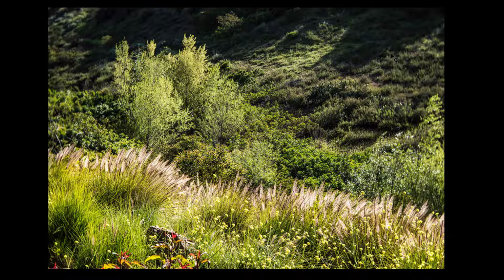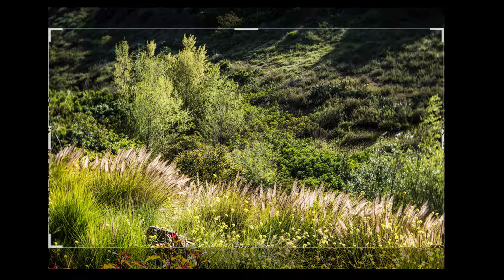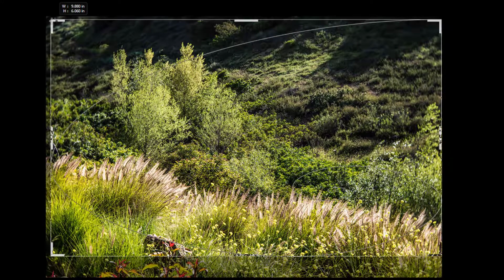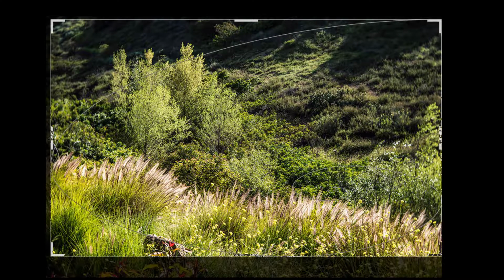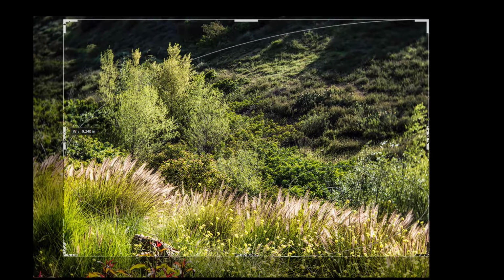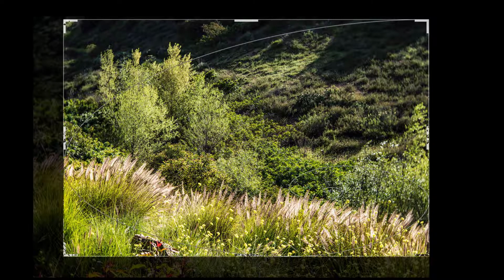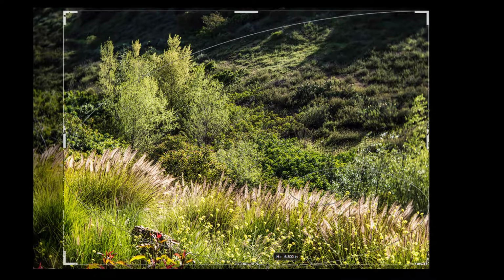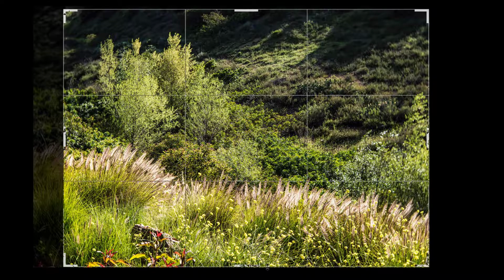You probably did that. The only thing I would do is come in a little bit tighter because I think this area over in here isn't really adding much to you. So I would come in and crop that. Let me change the setup to where... now let's take a look at that cropping tool.